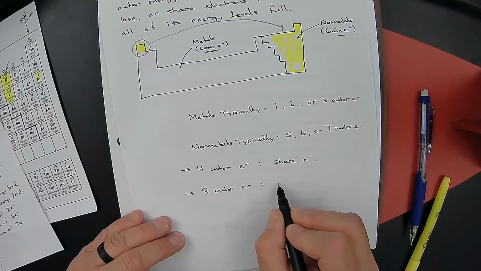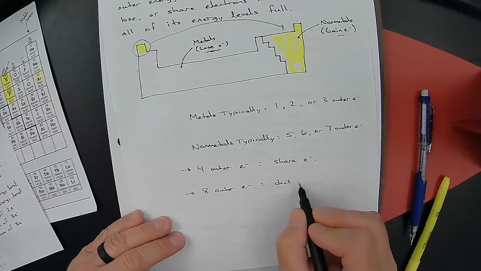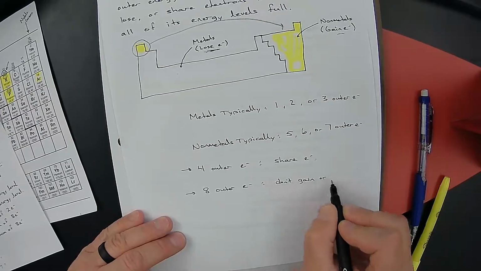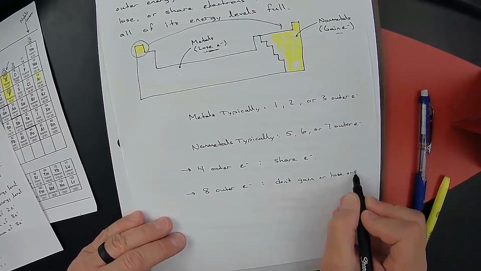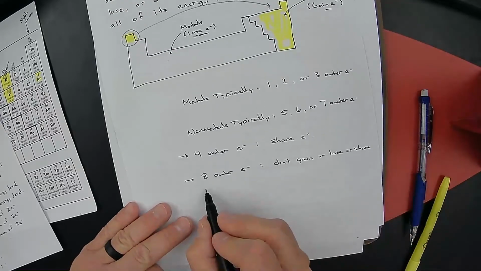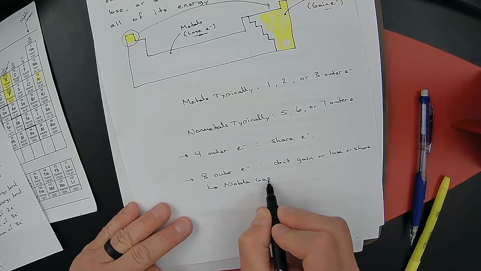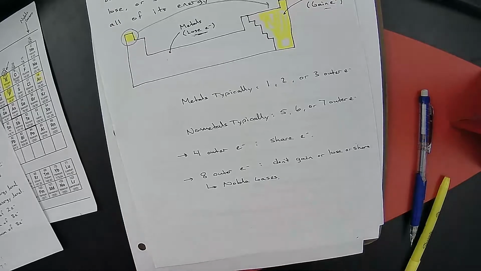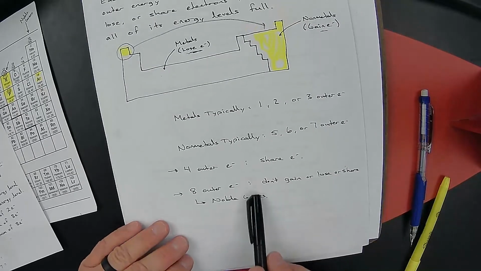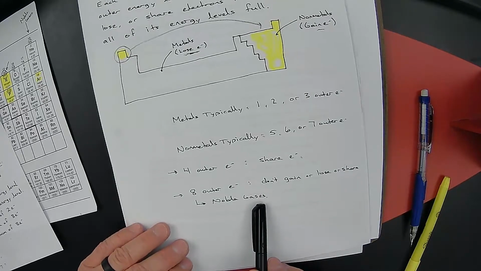Then these don't gain or lose or share. They don't want to do anything. That's why we call them the noble gases. They are very unreactive. They don't like to react with any other atoms.